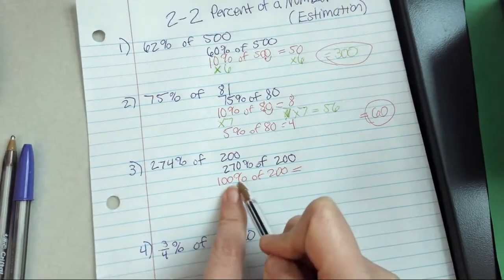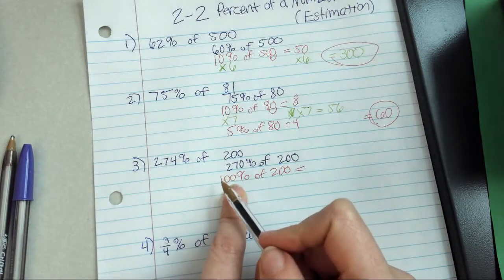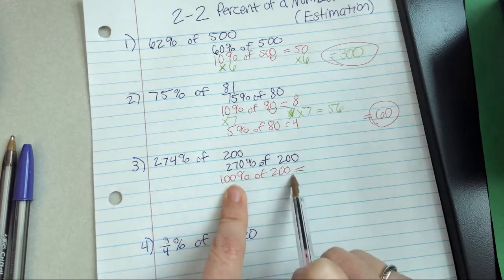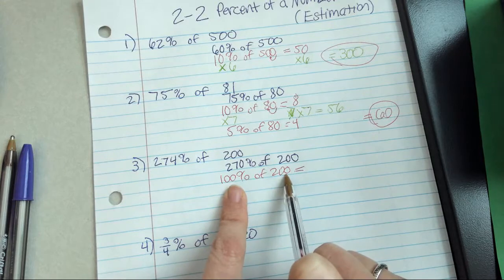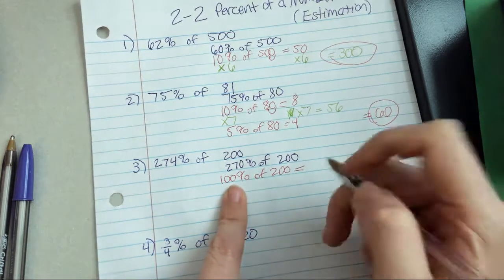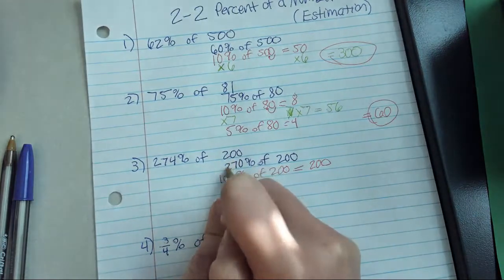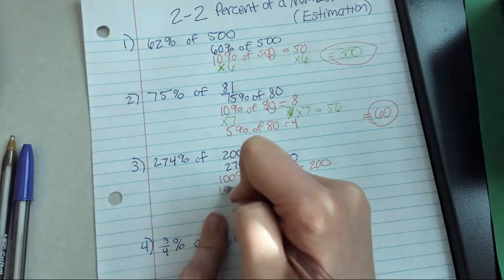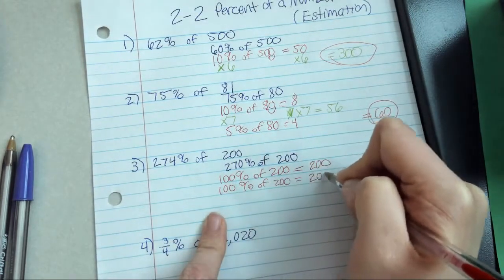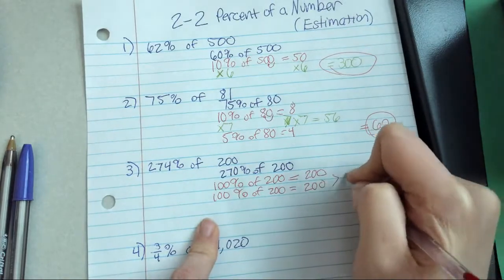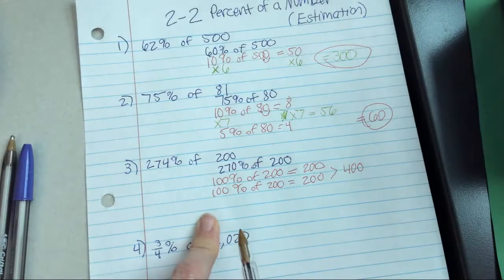Now, if I'm taking 100% of something, that means I am taking all of it. So I sometimes use the example, if I had 200 people in a room and I ask 100% of them to stand up, how many would stand up? Well, all 200. So 100% of 200 is 200. I need another 100%. So far I have 400. But that's only gotten me to 200. I still need that 70%.